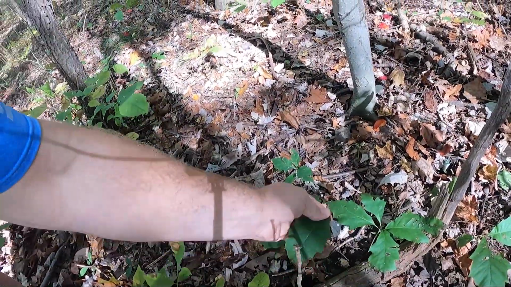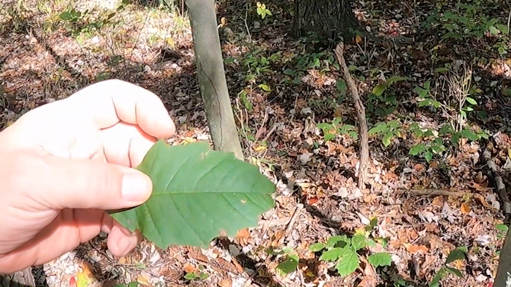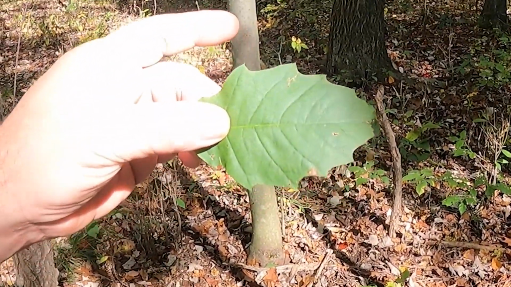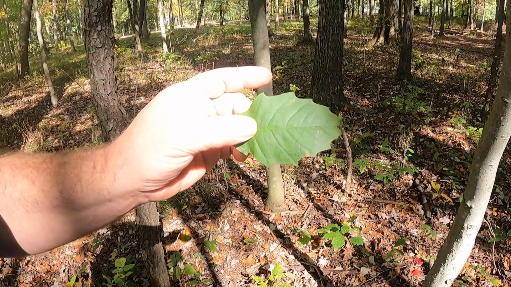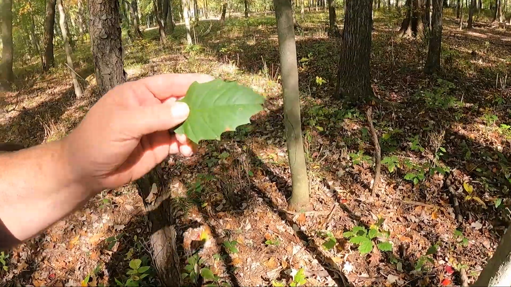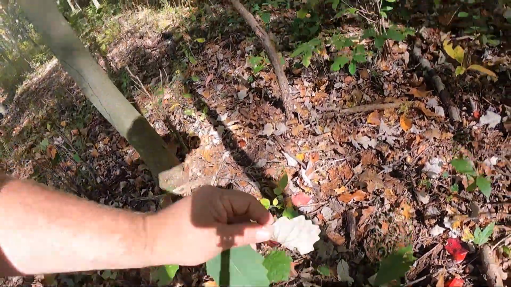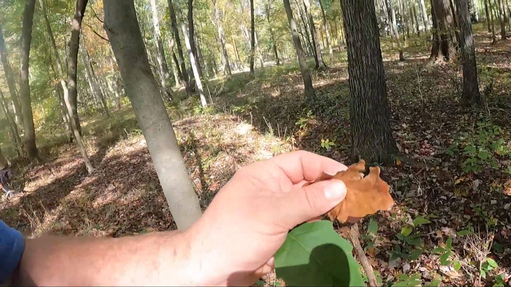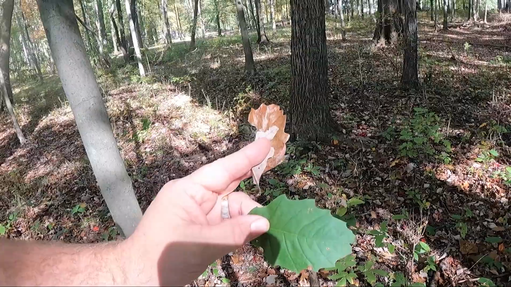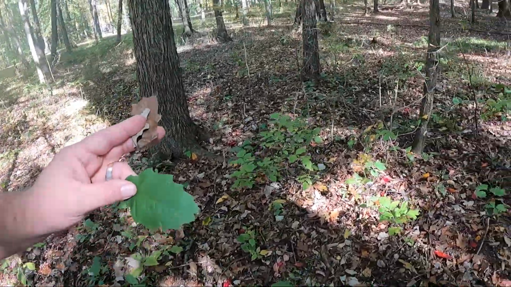Now, if you pick a leaf and take a look at it, you will see that on every tip is a bristle. At this stage, the northern red oak does have some similarities to the swamp white oak leaf, except for these bristles. So if we walk a little farther and we come up to a swamp white oak, you can see on the edge here it looks very similar, but there are no bristles on these. And we'll get some over here that are much more easily identified.